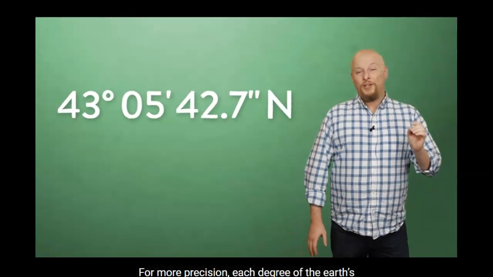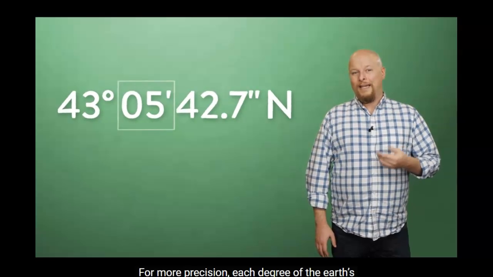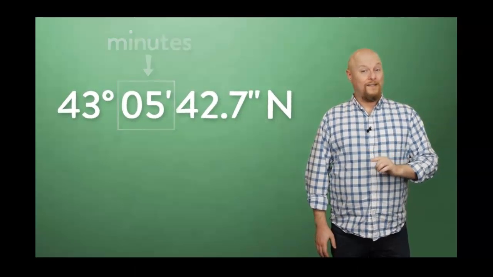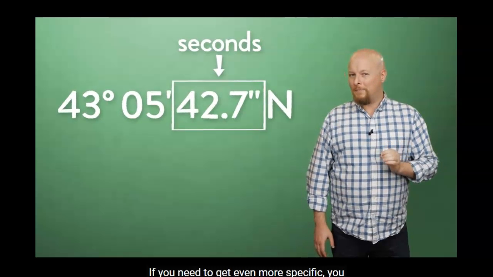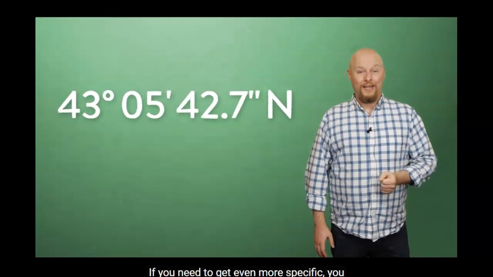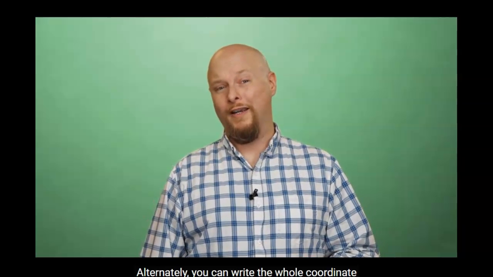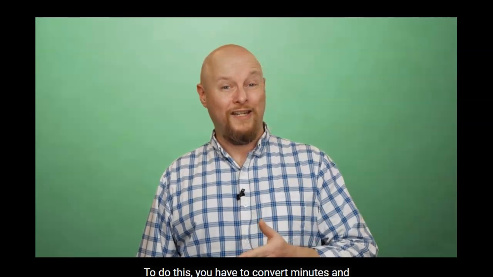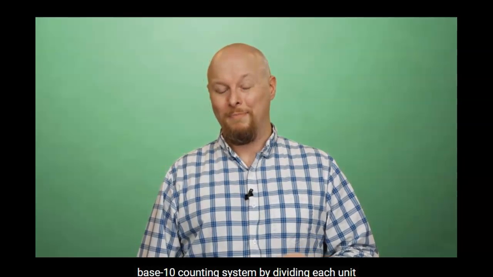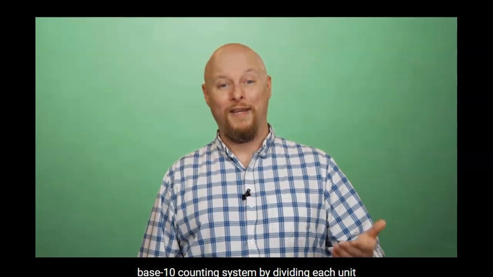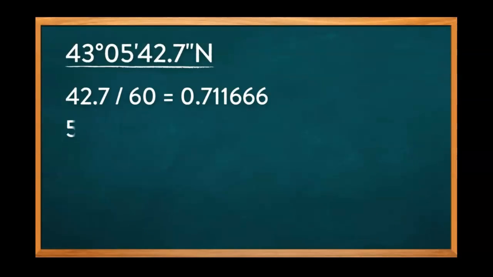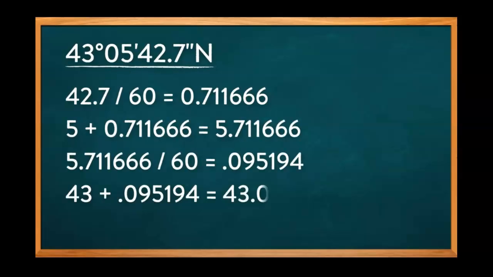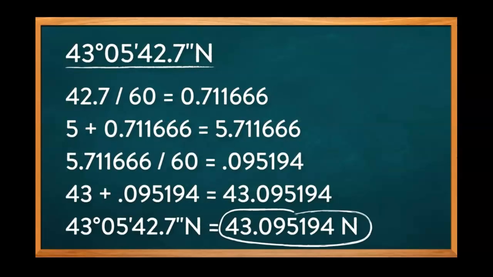For more precision, each degree of the Earth's surface is divided evenly into 60 minutes, and each minute is divided into 60 seconds. If you need to get even more specific, you can just add decimals to your seconds. Alternately, you can write the whole coordinate in decimal notation. To do this, you have to convert minutes and seconds, which are base 60, into our regular base 10 counting system by dividing each unit by 60 and then summing them up. The results sometimes look counterintuitive, but if you're skeptical, you can pause the video and check out the math.